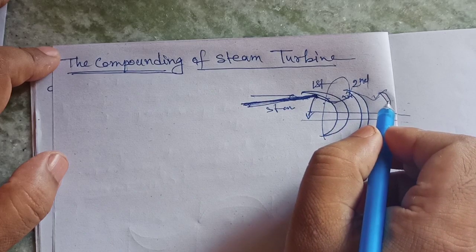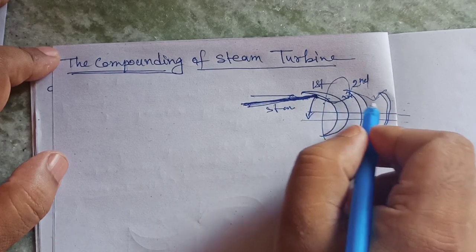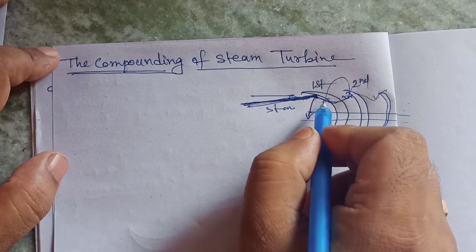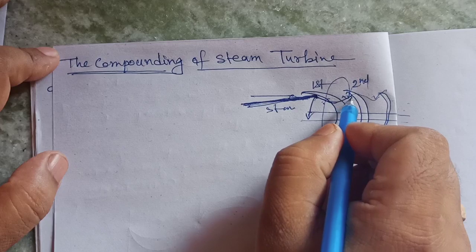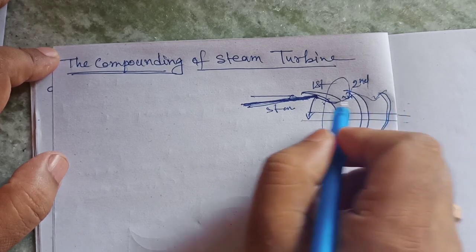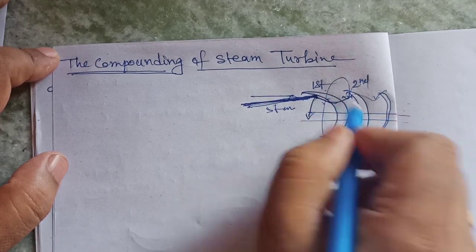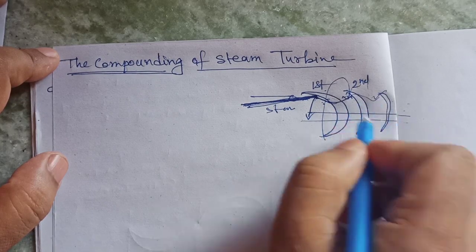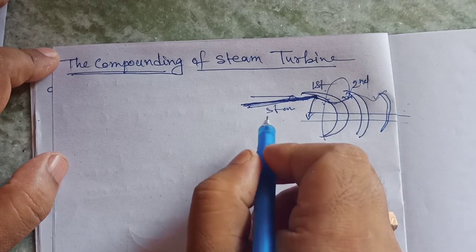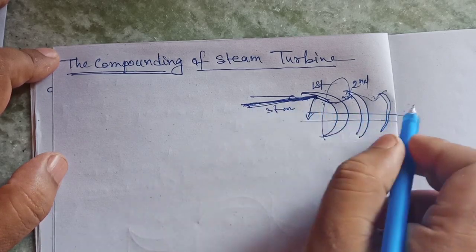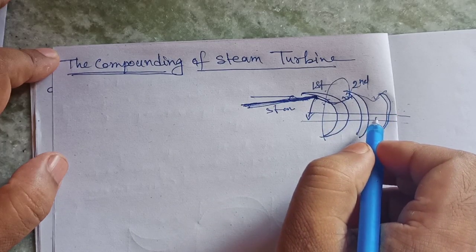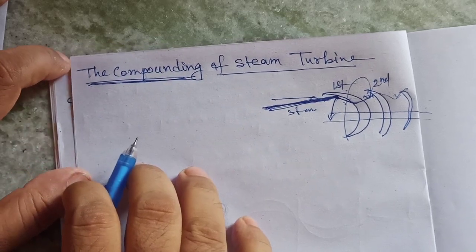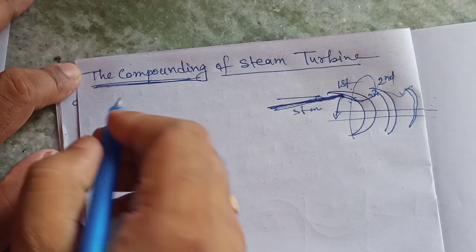The speed of the steam will be shared by all the blades. Therefore, the damage of the blade will not occur and the turbine speed gradually reduces. This type of reduction of the speed is called compounding. Now I am writing what is compounding.